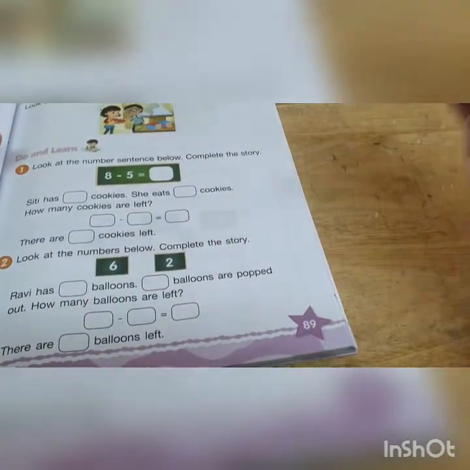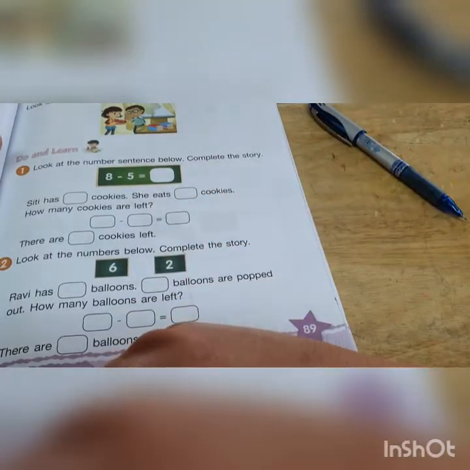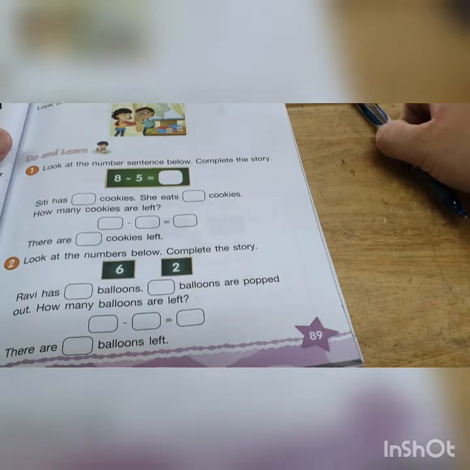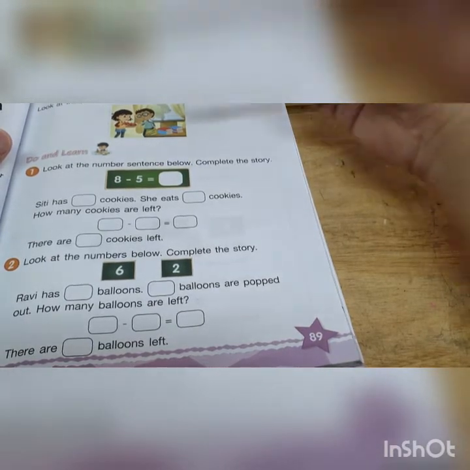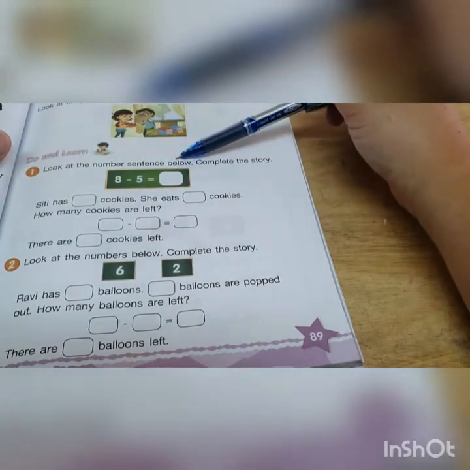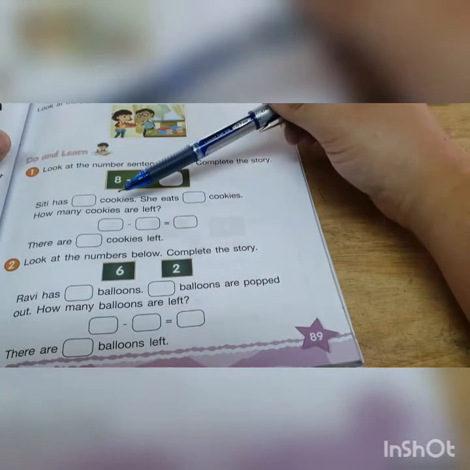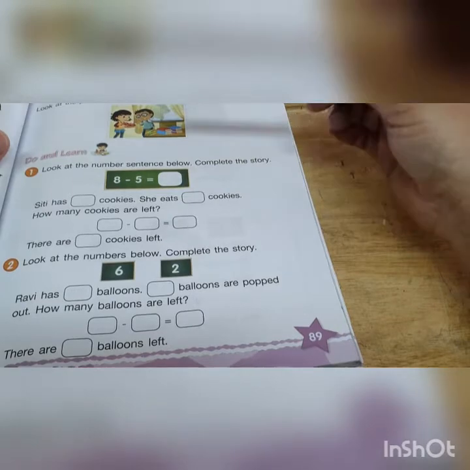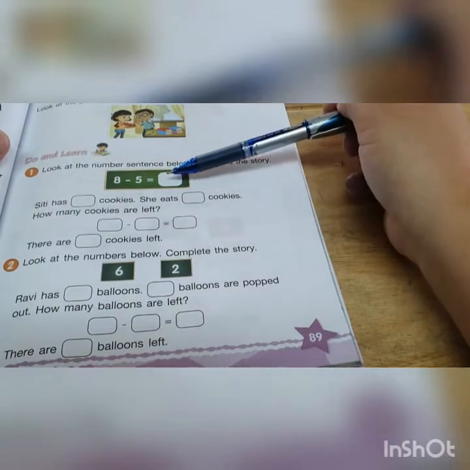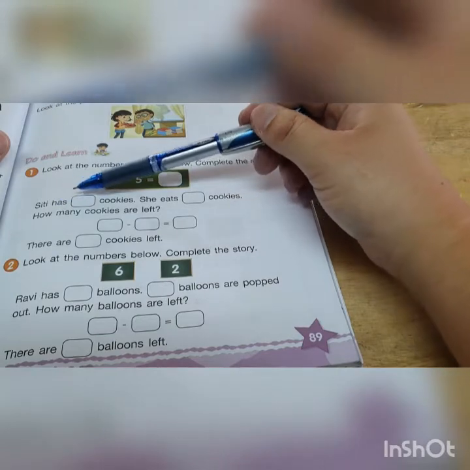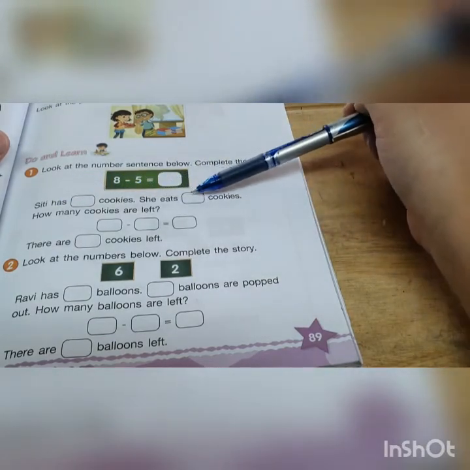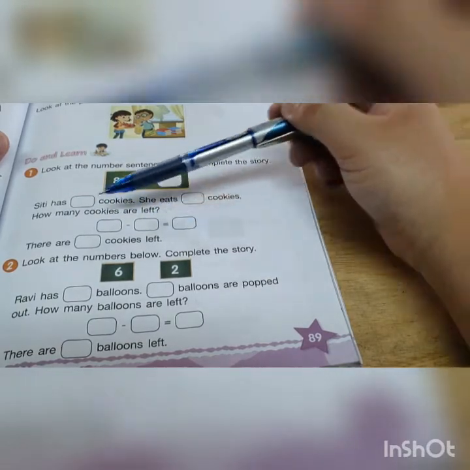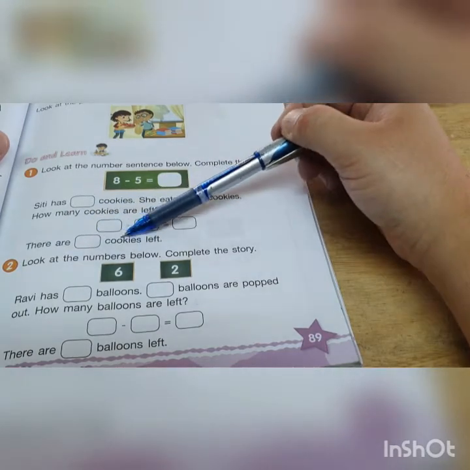So page 89 please. Look at the picture below and make a subtraction story. Okay, so number 1, look at the number sentence below, complete the story. So here you have part of the story, but you have to fill in the last pieces. Okay, so you have 8 minus 5, but you don't have the total. So Siti has cookies. She eats cookies. How many cookies are left?